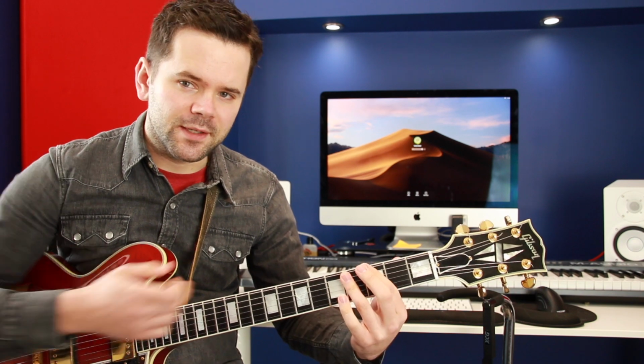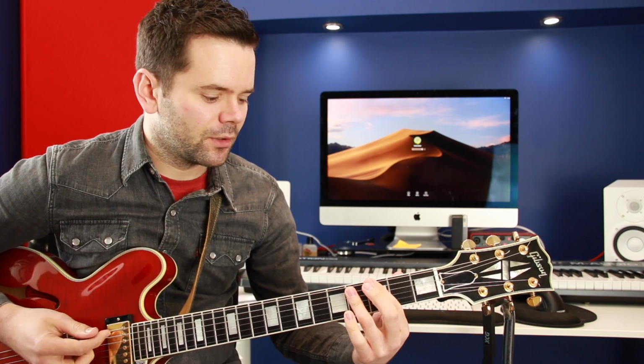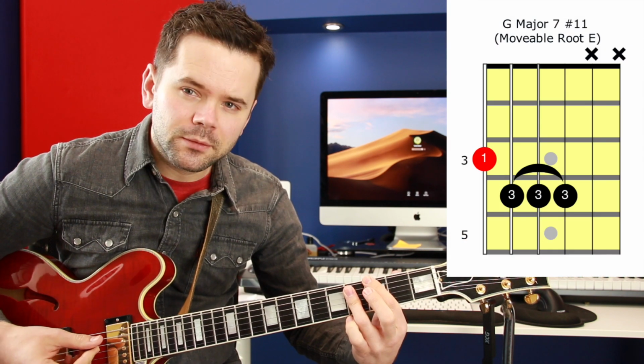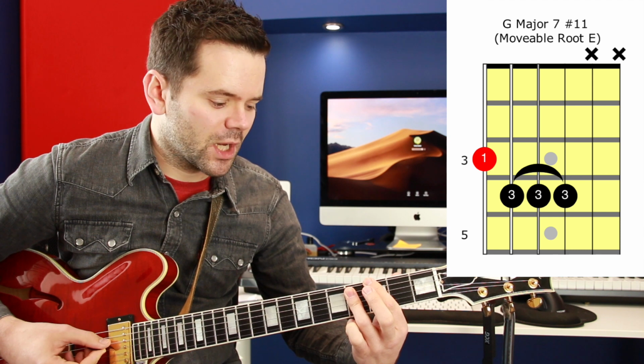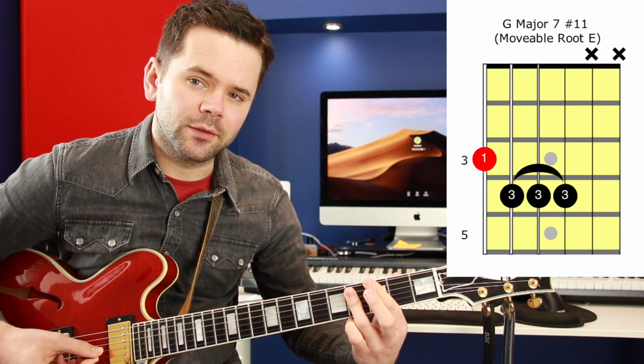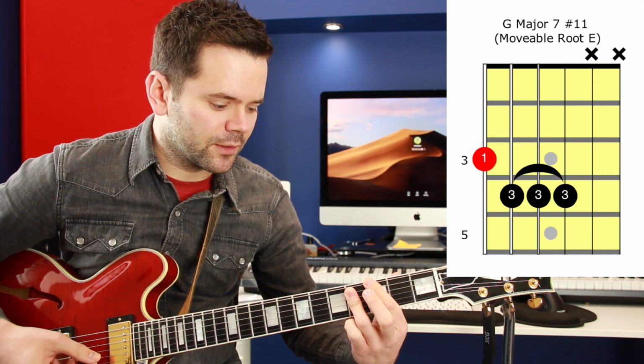And another voicing in this area of the guitar, so with the G root on the E string, we could have this. This is quite dark, but on this one we've got the root on the E string, the sharp 4 on the A string, major 7 on the D, and the third on the G.